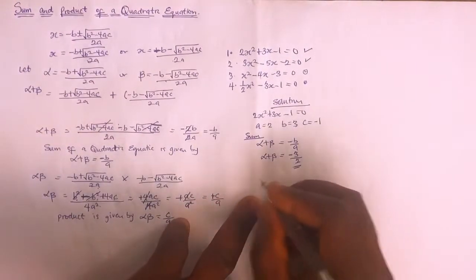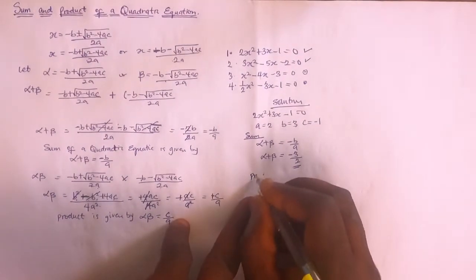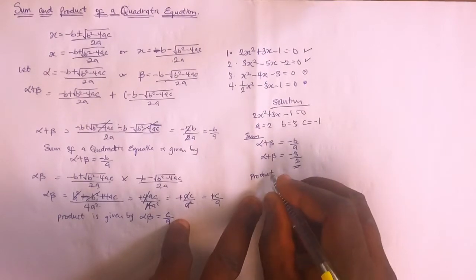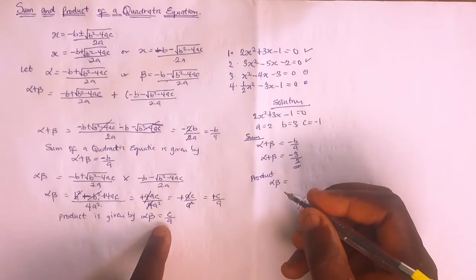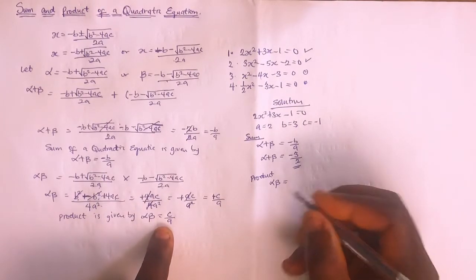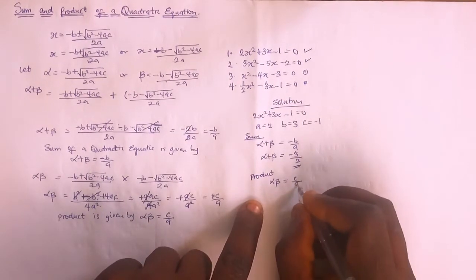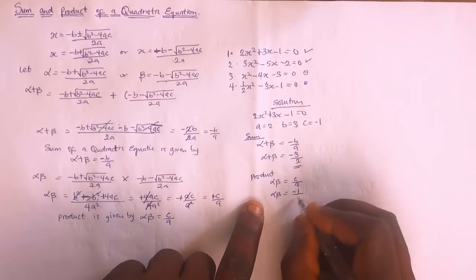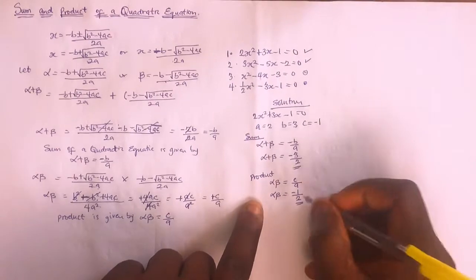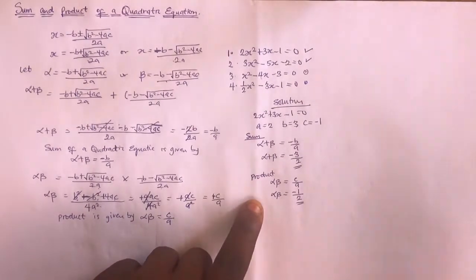Then moving to the product of roots, the product is alpha beta. And we know that my alpha beta is c over a, according to this. So that's just c over a. So in this case, my alpha beta equals, what's my c? Minus 1 over 2. Can you see this now? So these are the 2 roots of the quadratic equation. Very simple.